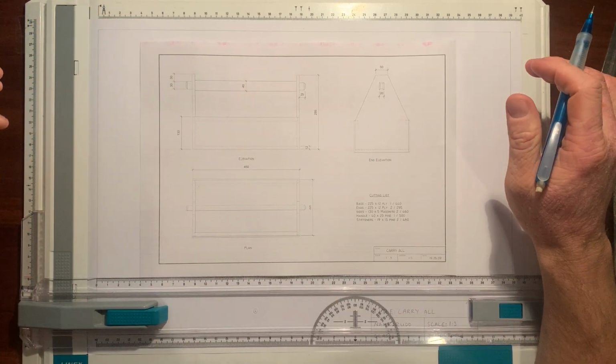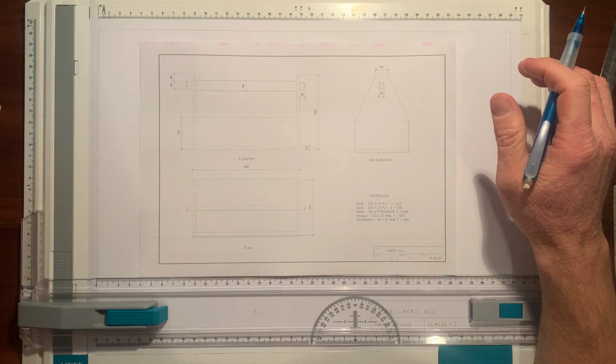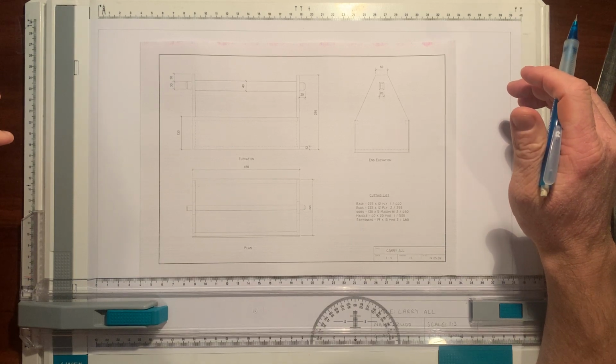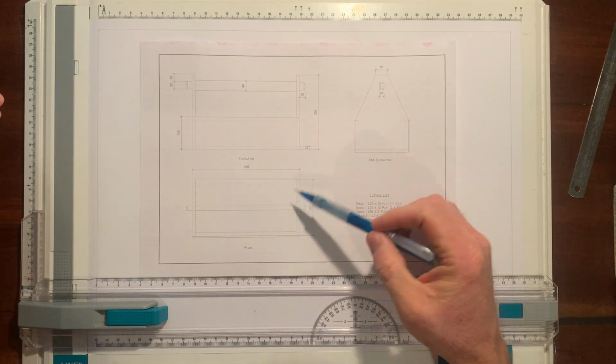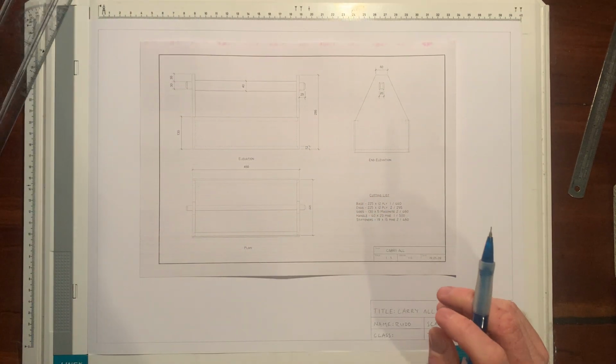G'day. So today we're going to be doing drawing 7, which is carry all toolbox. So orthogonal drawing, pretty straightforward. We've got our elevation here, our plan view and side elevation. So let's go ahead and plan our page out a little bit.